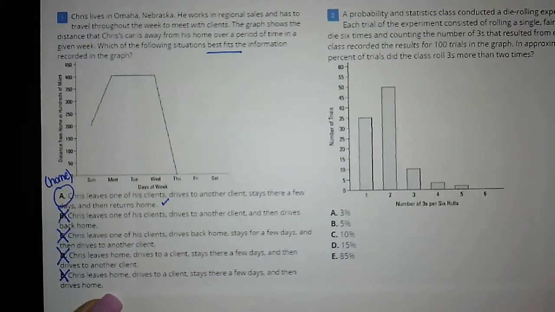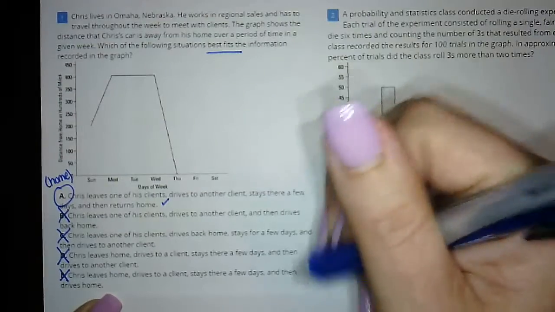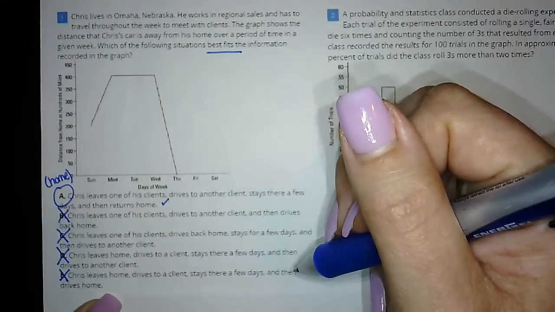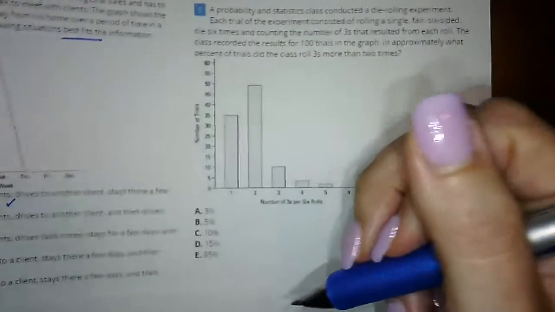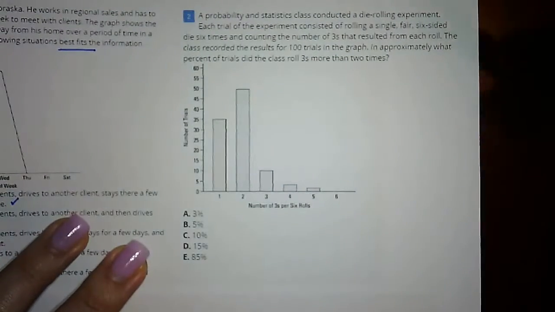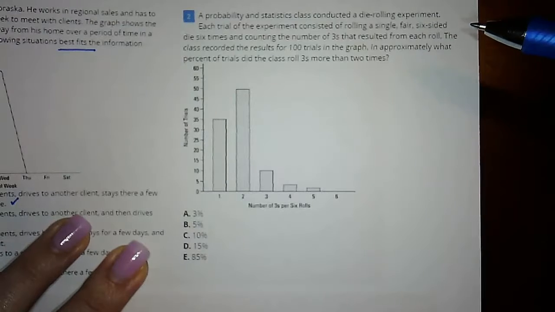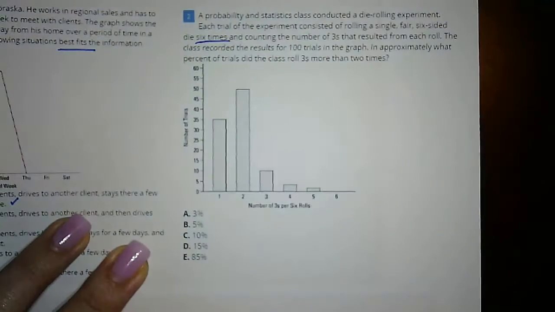So anytime it talks about best fit, you do need to read each answer choice and find which best fits what the graph is talking about. Next one. A probability and statistics class conducted a die rolling experiment. Each trial of the experiment consisted of rolling a single fair 6-sided die 6 times. So we're rolling this 6 times and counting the number of threes that resulted from each roll. The class recorded the results for 100 trials in the graph. Approximately what percent of trials did the class roll threes more than 2 times?